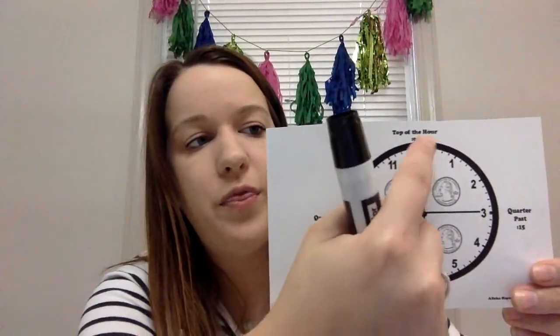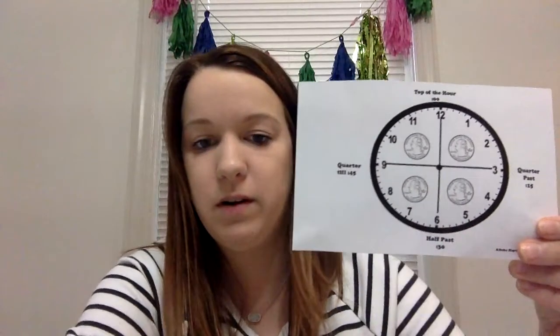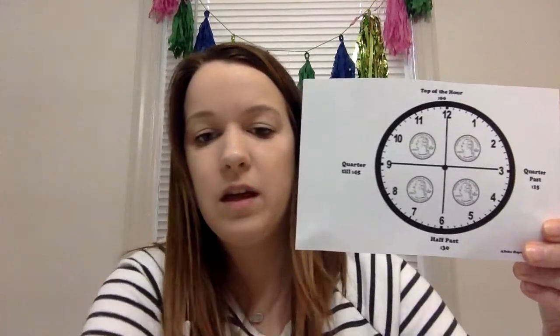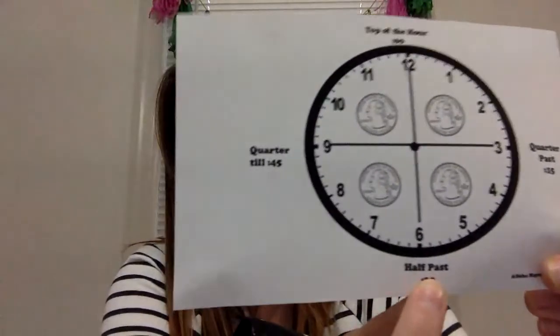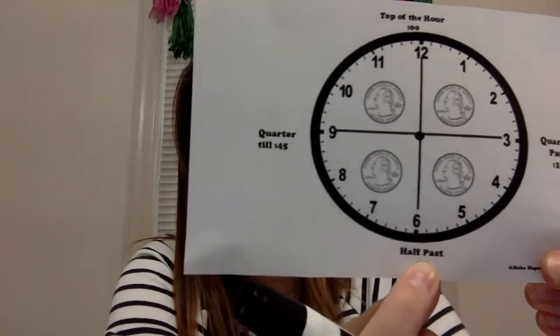I'm going to show you that quarter picture again. So there's one more way that we can write 1:30. If I'm at 1:30, I am 1/4, 2/4 around my clock. So my minute hand is at the 6, remember? We have that here. Notice what that says right there. It says half past. So we're going to go ahead and write that down.